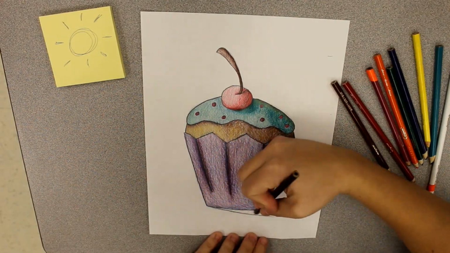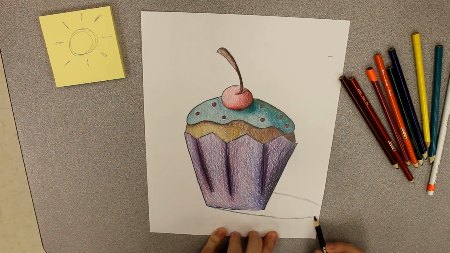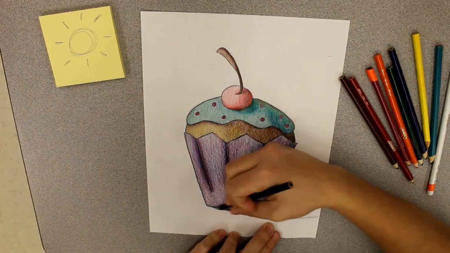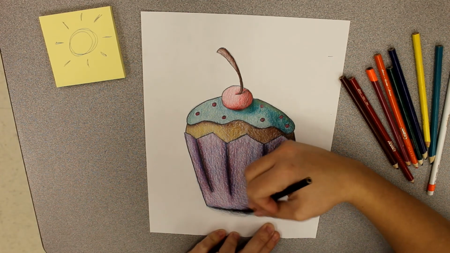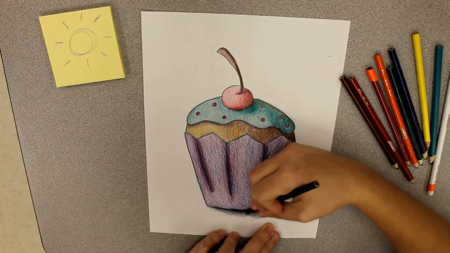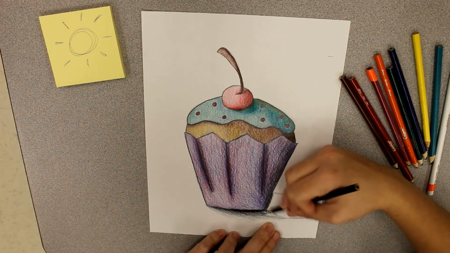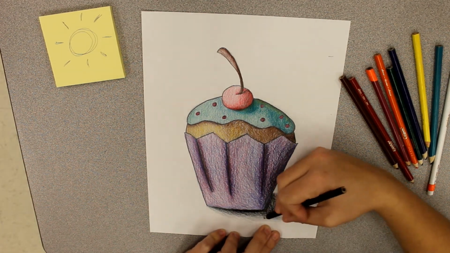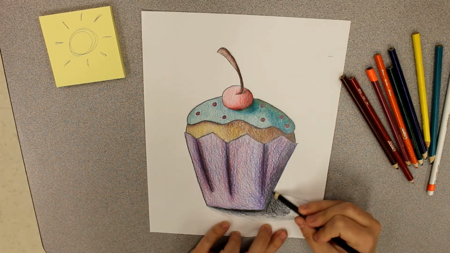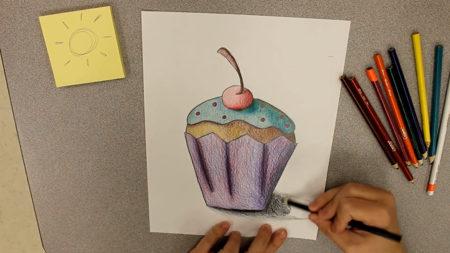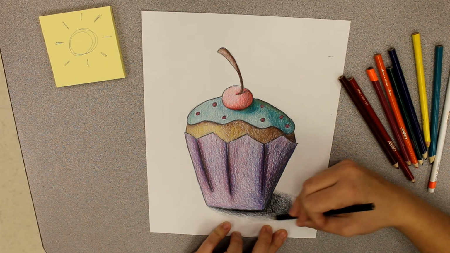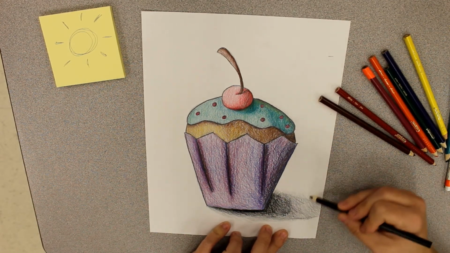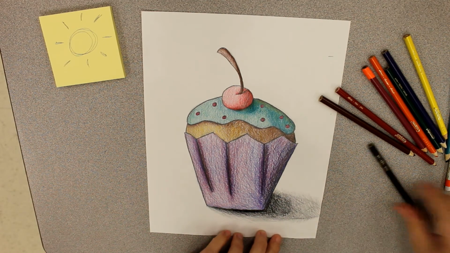When I'm done with my entire dessert, I'm going to draw a shadow. And my shadow is going to go off of the page. I'm going to start by very lightly drawing where I think my shadow is going to go. Then remember, it's going to be darkest right next to your dessert. Then you're going to blend out. Make sure there isn't any harsh lines on your shadow. There should be a nice gradient going from that black all the way to the white of your paper.